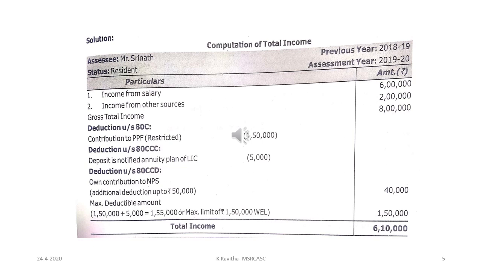If there is NPS, you can claim an additional 50,000 also as deduction. But here, the own contribution towards NPS is only 40,000. So he can straight away claim 40,000 additional deduction under section 80CCD towards contribution to NPS.